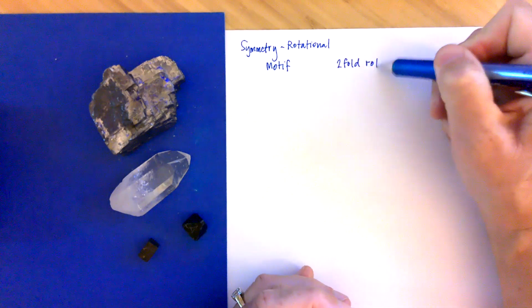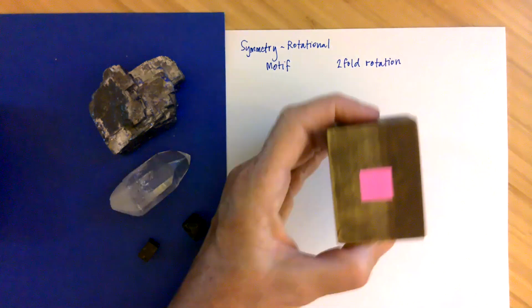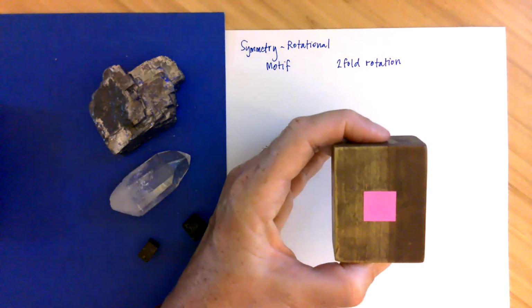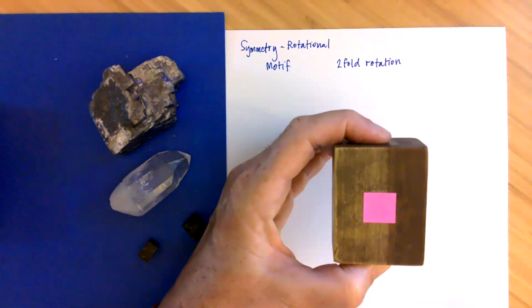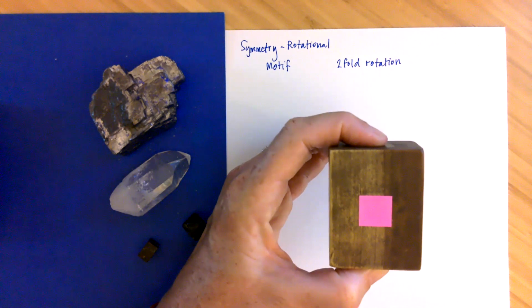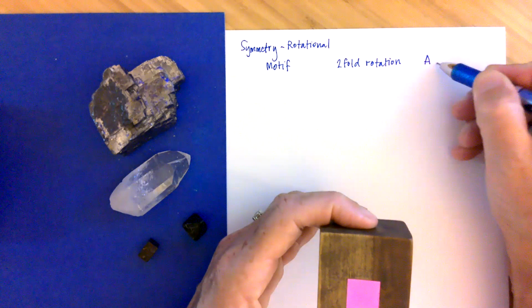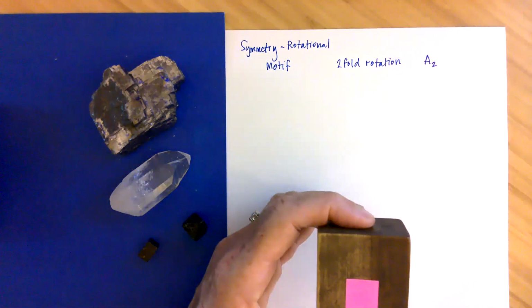Okay, so two-fold rotation. And really what we have is we're talking about this axis as having two-fold rotation. So what I've found here with my fingertips is an axis of two-fold rotation, and we note that with a capital A for axis and a subscript 2 for two-fold rotation, okay?